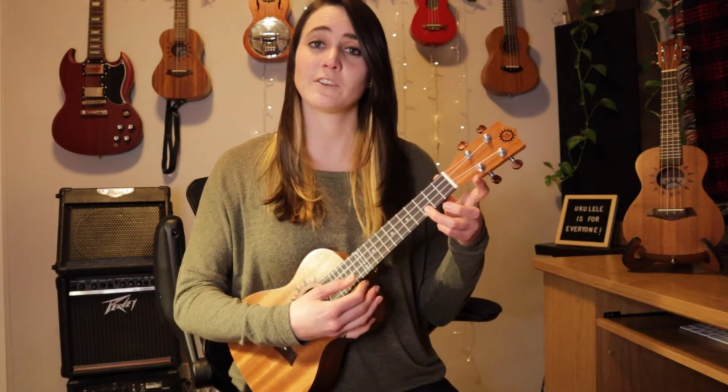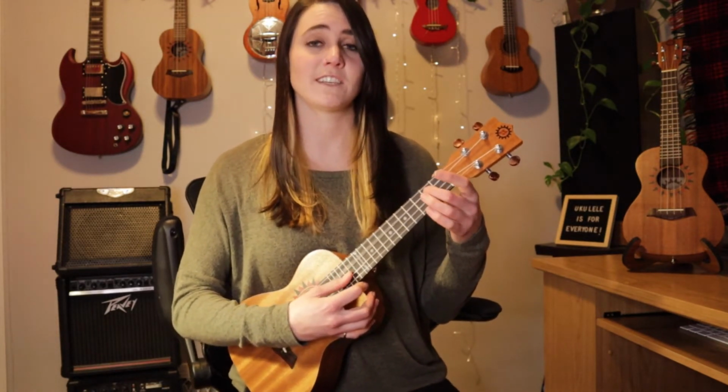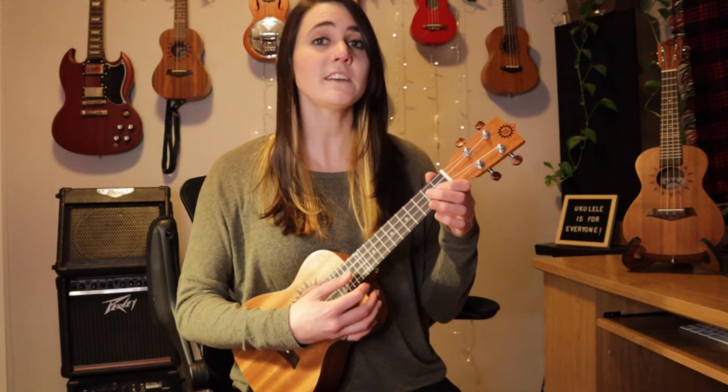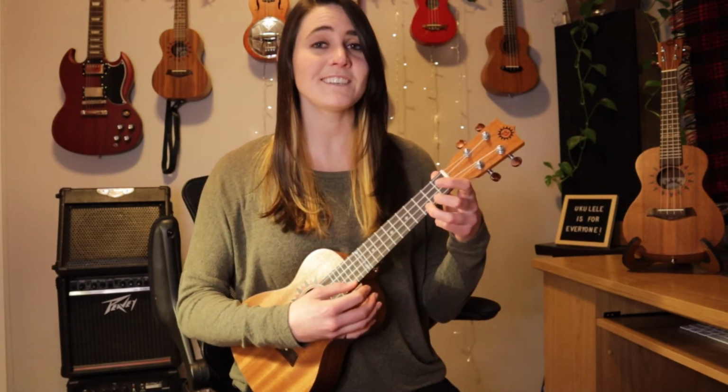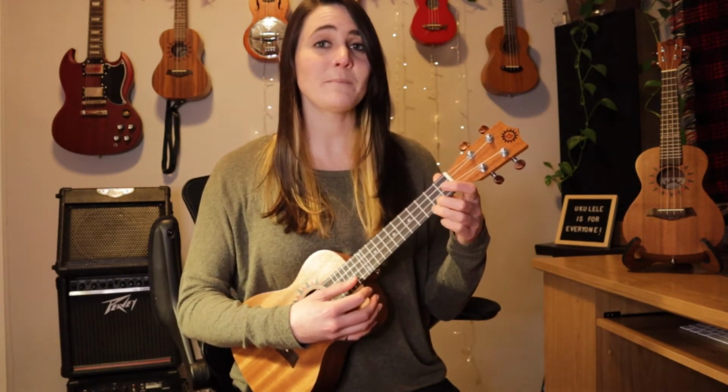Then go backwards. You'll get really good at saying the musical alphabet backwards. C, B, A, G, F, E, D, C. Now you can also try singing the note as you play it. C, D, E, F, G, A, B, C. Back down. C, B, A, G, F, E, D, C.